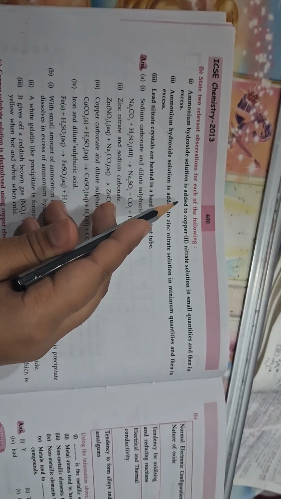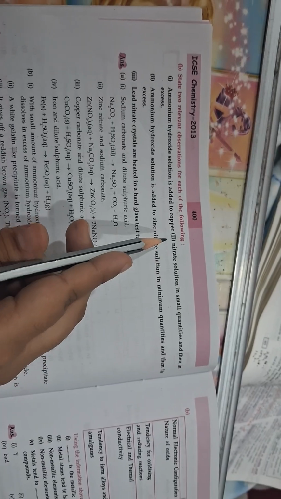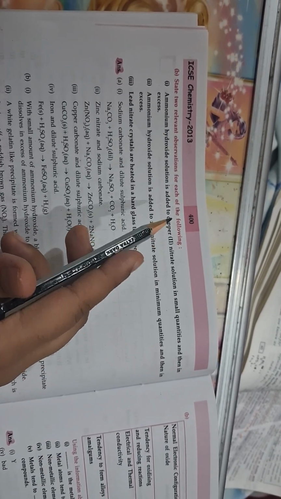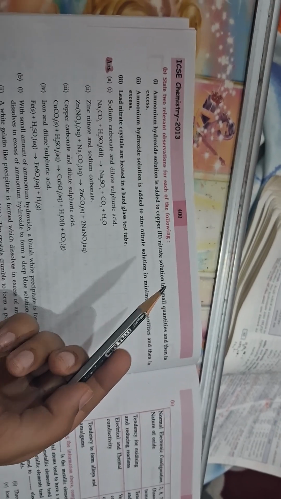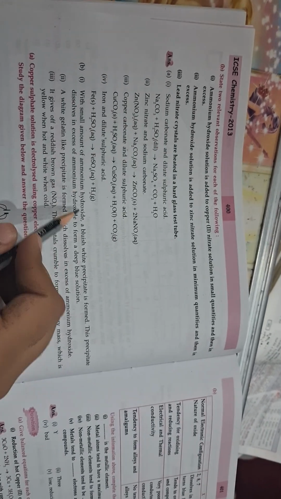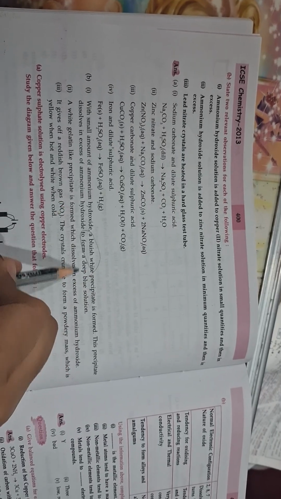Ammonium hydroxide is added to copper nitrate in small quantities and then in excess. What will happen? It will give us ammonium nitrate and copper hydroxide. And copper hydroxide, when added in excess, will form tetraamine copper hydroxide. Let's see what is given. Okay, the reaction was not required. With a small amount, a bluish white precipitate is formed, and then a deep blue solution is formed.